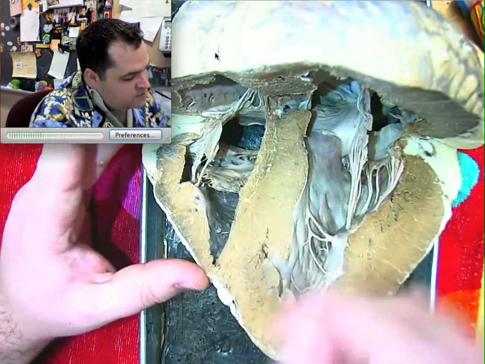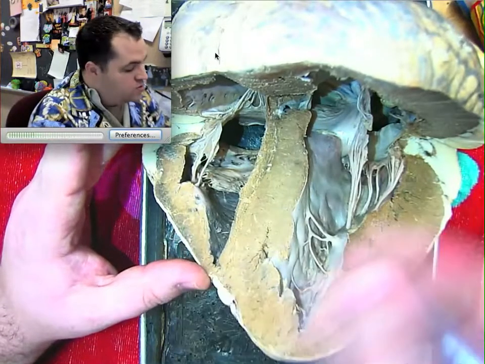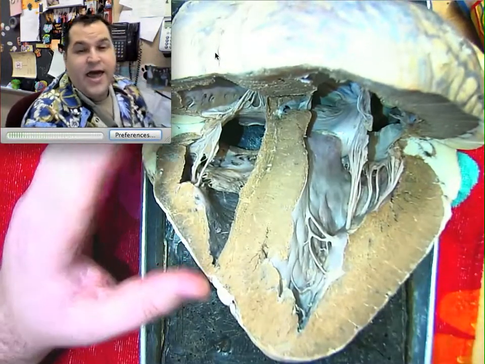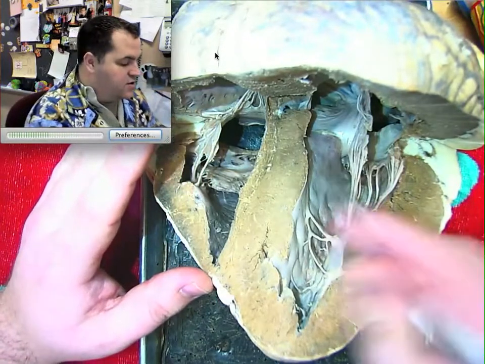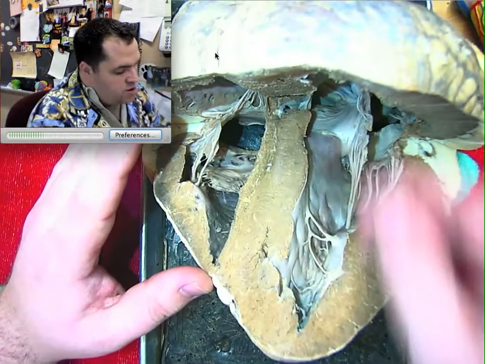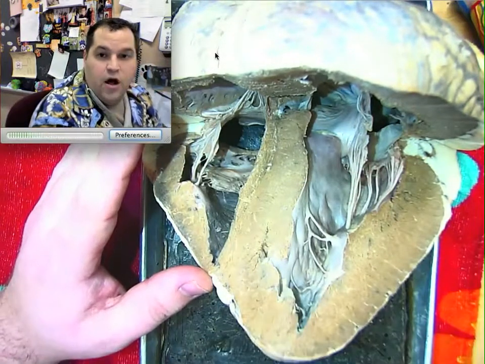So we don't need as much muscle on the right side of the heart as we do the left side of the heart, because the left side of the heart has to push blood all the way to the body and back. So obviously the left side of the heart is going to have more muscle. This large structure here in the center that separates the two ventricles is called the septum.